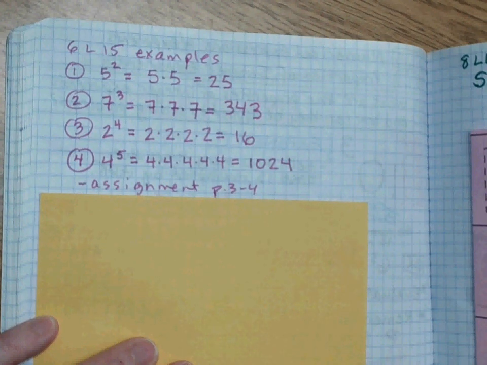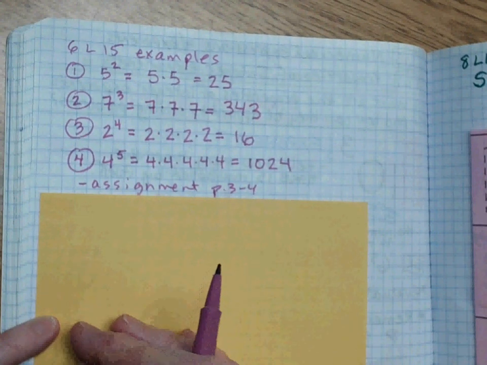So before, when we left on Friday the 13th, I asked you to take out pages 1 through 10 of your practice and problem solving book. So your assignment now is to do pages 3 and 4.